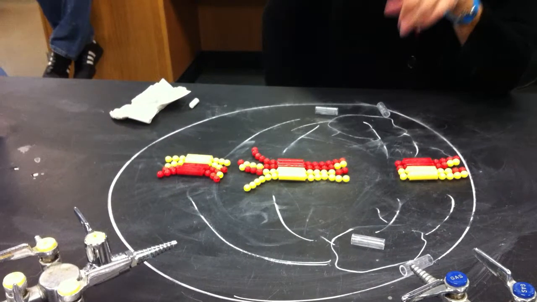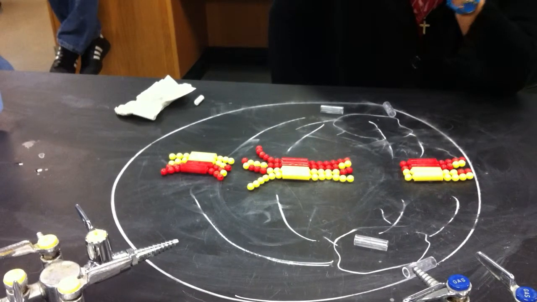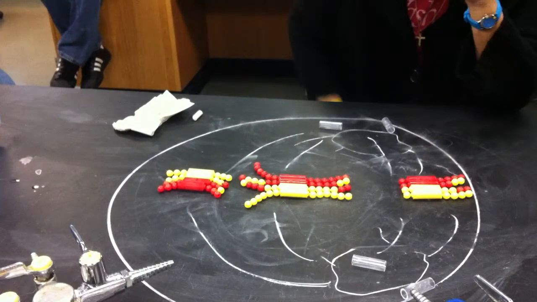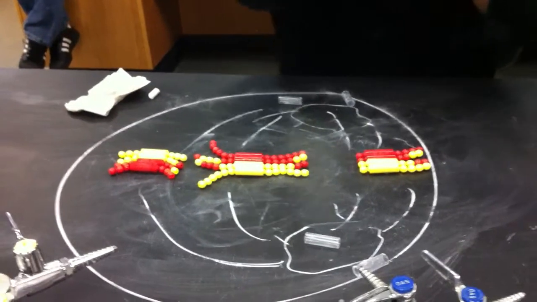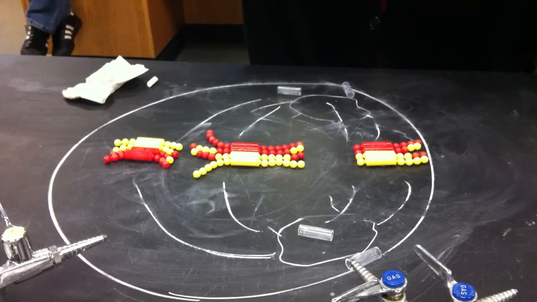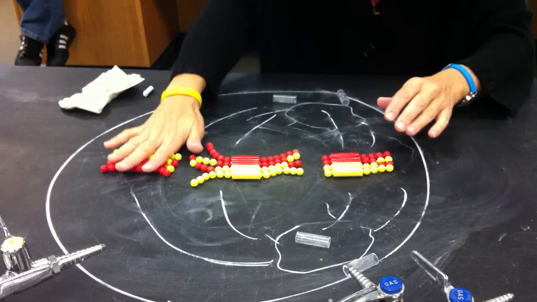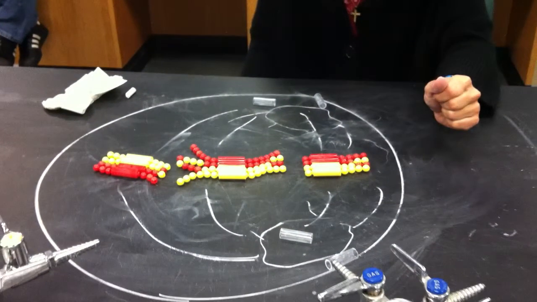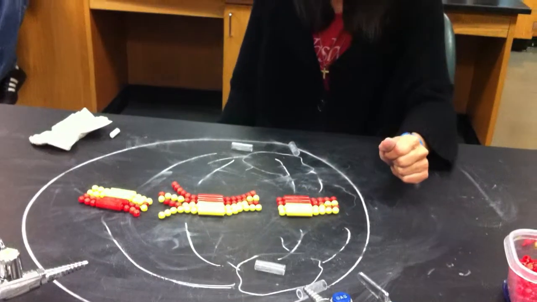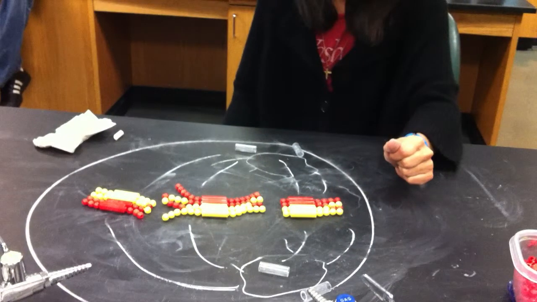That's what's different between mitosis and meiosis. In metaphase of mitosis, the chromosomes line up individually on the equator. In metaphase 1, homologous pairs line up. So I have 6 chromosomes in my cell right now, still, right? What happens during anaphase 1?